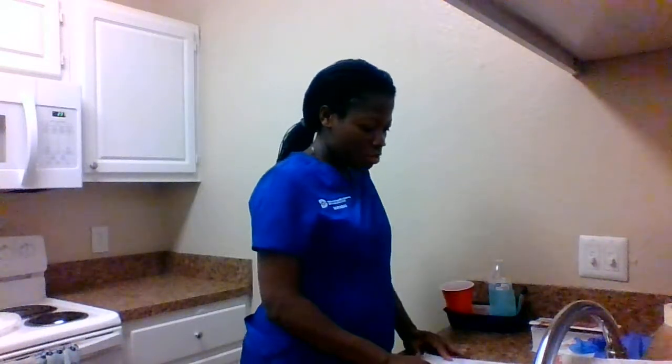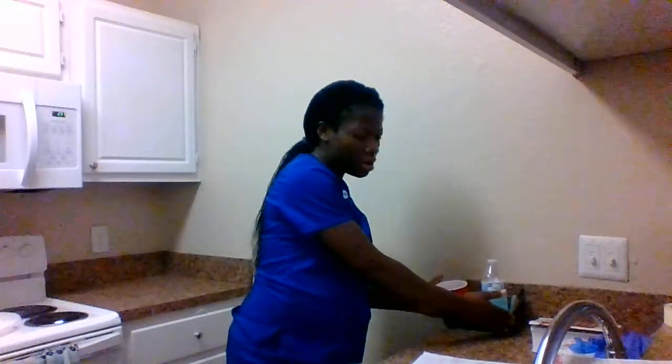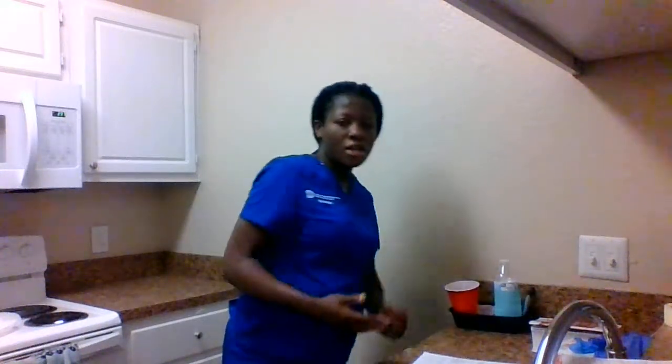So the next thing I'm going to be doing is preparing the three medications. One is in the jar, which is the jar here, and the next one is my pill and the liquid.